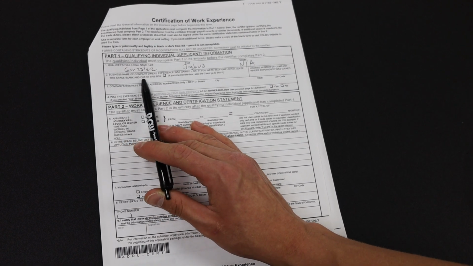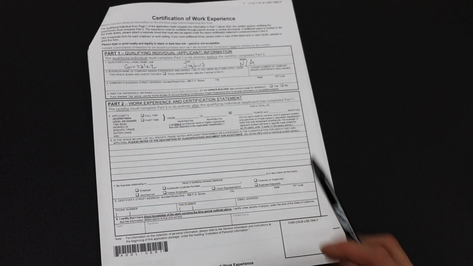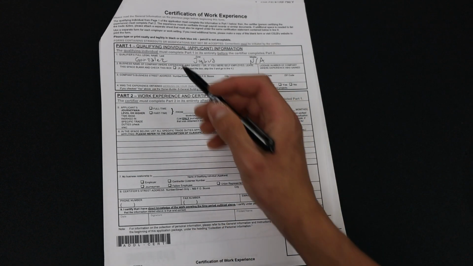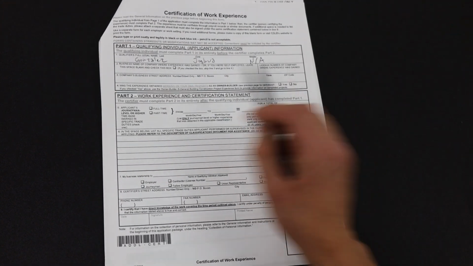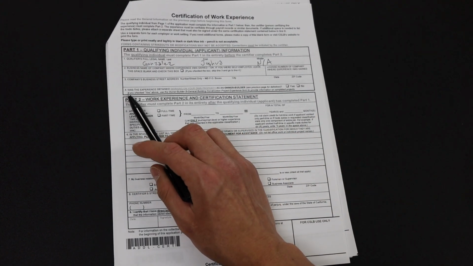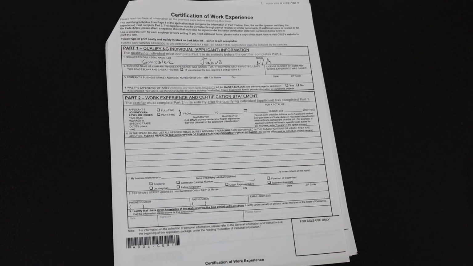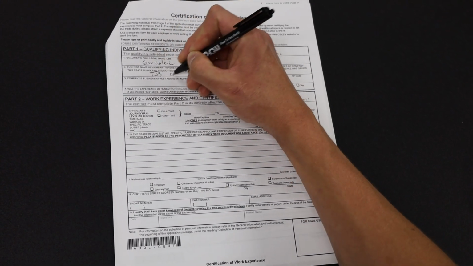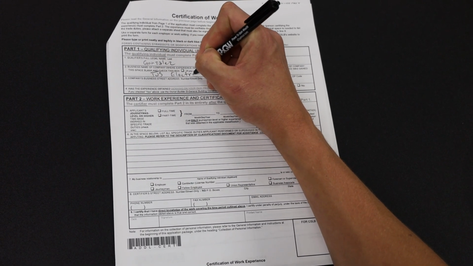Business name of company where experience was gained, or if you were self-employed, leave this space blank and check this box. So pretty straightforward here. If you are going to be self-employed, you're going to want to check this box right here. You want to skip this, and go straight to question 4, okay? In this case, we're not going to say we were self-employed. We are going to say we worked for a separate company. We'll say we worked for TJS Electric. Shout out my boy Taylor Silva.